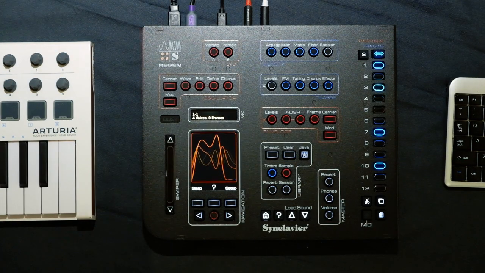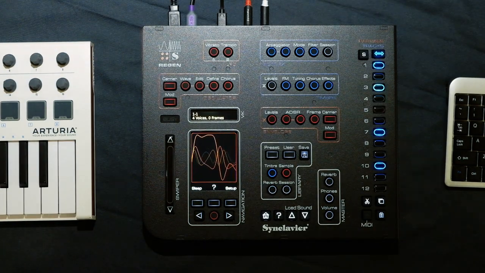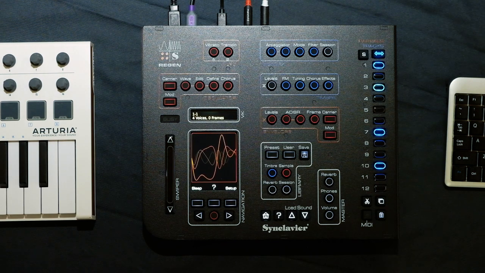Okay, grab yourself a cheese and pickle sandwich and a cold drink, and let's talk about sound design on the Synclavier Regen. So lots of possibilities for sound design, and we're going to start with additive.